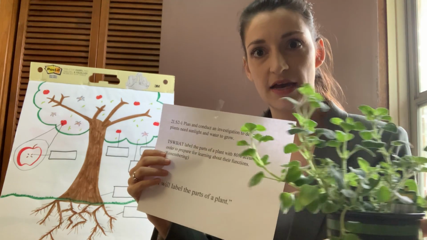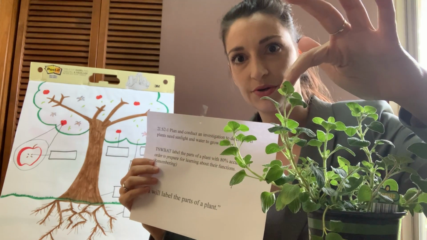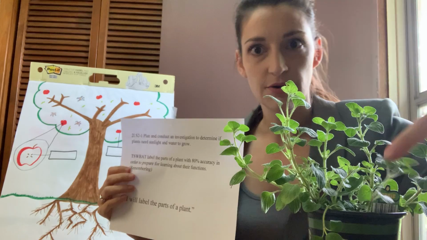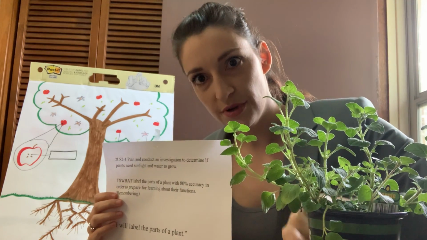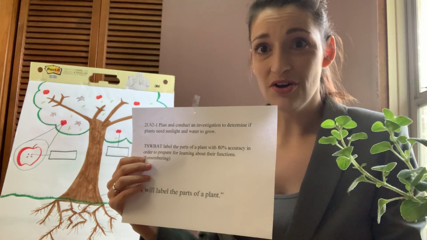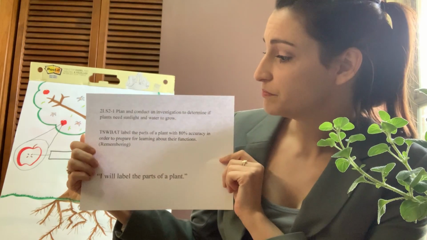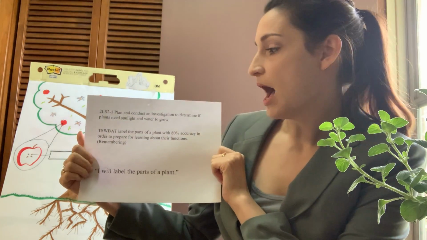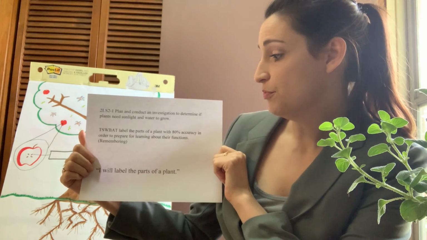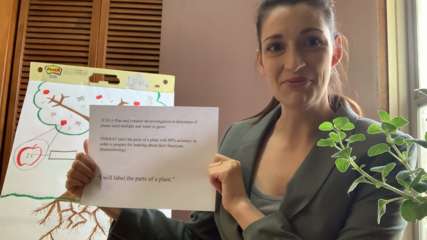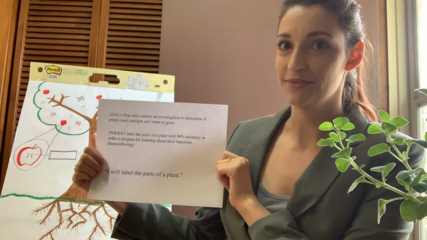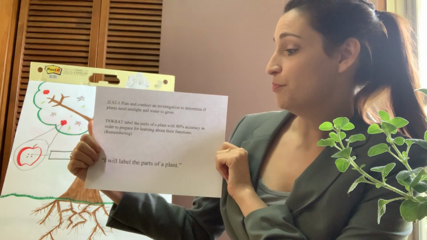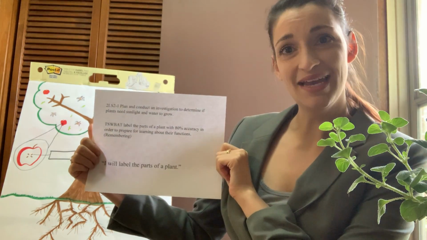Now you can see we have lots of things on here. We want to learn what is this, and what is this, and what is down in there, and what is all the way in here. We got to learn it all. So that's what we're going to be starting with. So our will statement is, I will label the parts of a plant. Say that with me. I will label the parts of a plant.